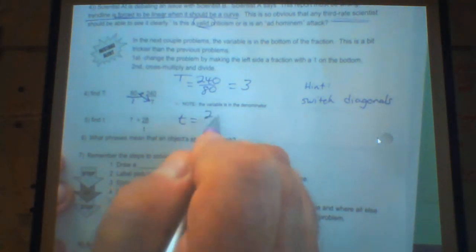And so we just simply switch the variable at the bottom with the number up front. That's called switching the diagonals. And so we get the answer here of 3. In this case right here, again, we can switch diagonals. And so I can just write down immediately t is equal to 28 divided by 7. And so t is going to be 4.